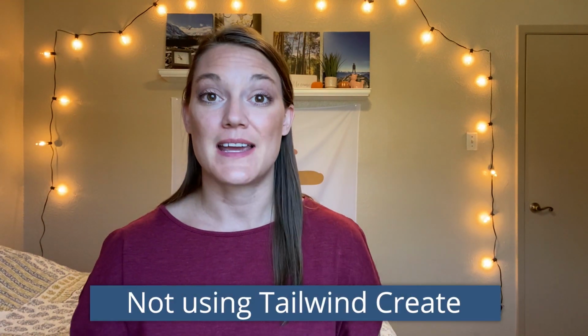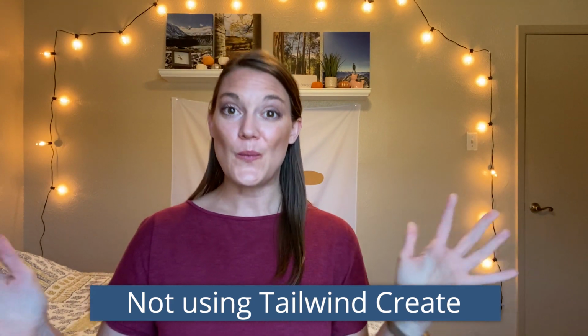Now, mistake number 7 that you are probably making because you're probably not using it yet is Tailwind Create. What? Okay, so what is Tailwind Create? Tailwind Create is a brand new feature that's part of Tailwind, where you can actually create your pins through the platform, create your pins, throw them into your drafts, and publish them, just like easy peasy, just like that.